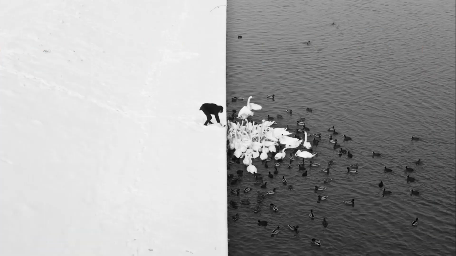So here is an absolutely masterful shot displaying contrast from a Polish photographer named Marcin Rysek. Marcin Rysek, I'll put his name in the notes so you can check him out afterwards. This isn't a photoshopped image or anything like that. This is a photograph that was taken on a bridge overlooking the river here, and as we can see, it's just a gentleman feeding swans.